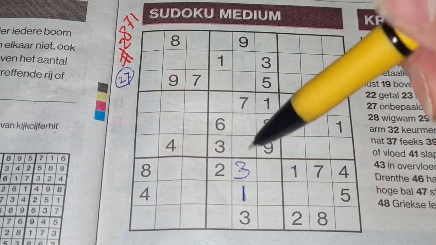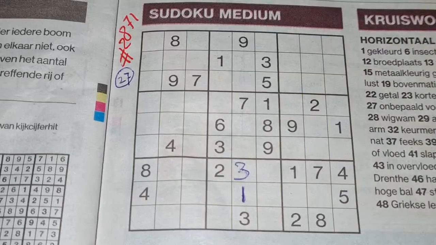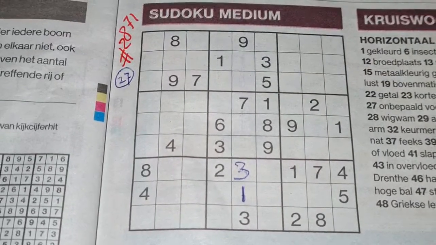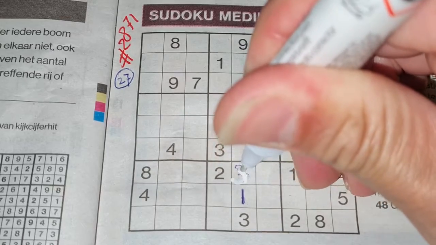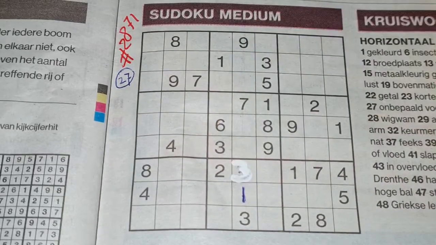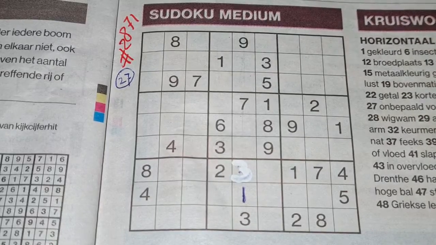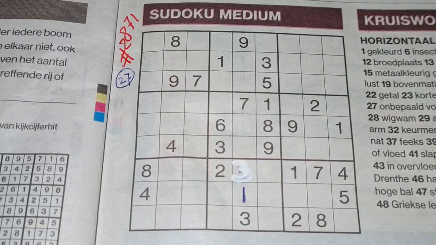Alright. Oh! Overlooked the 3. I already have a 3. What a big mistake. Okay, let me delete this. So we already have a 3. Overlooked.